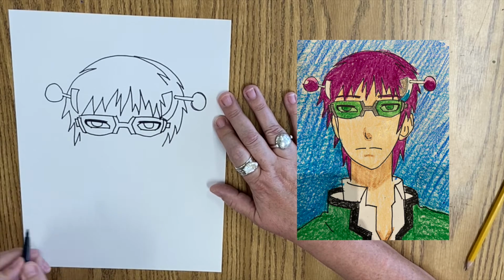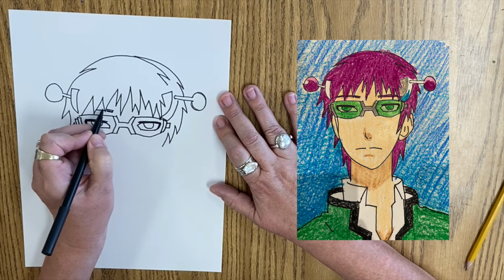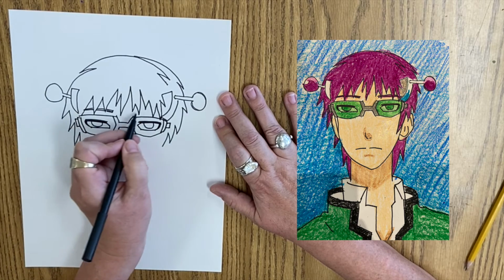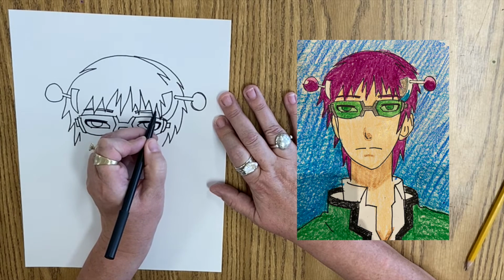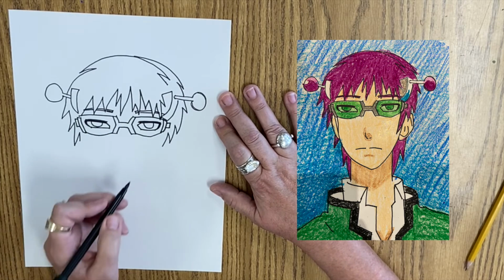There's her other eyeball. And then they got eyebrows. There we go. Looks pretty good.